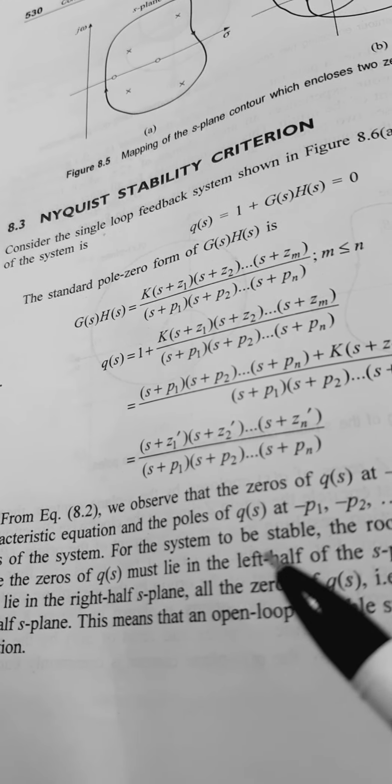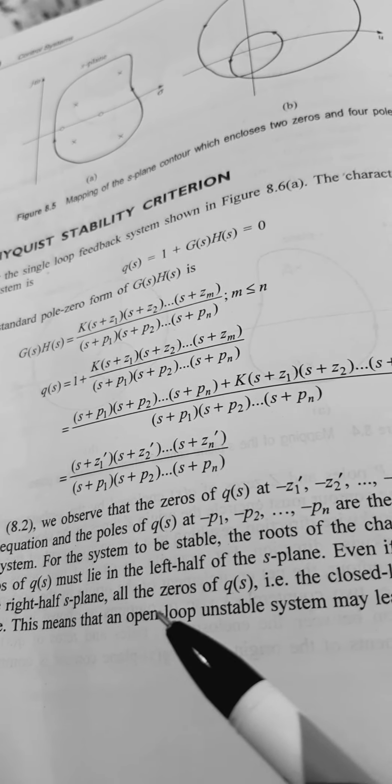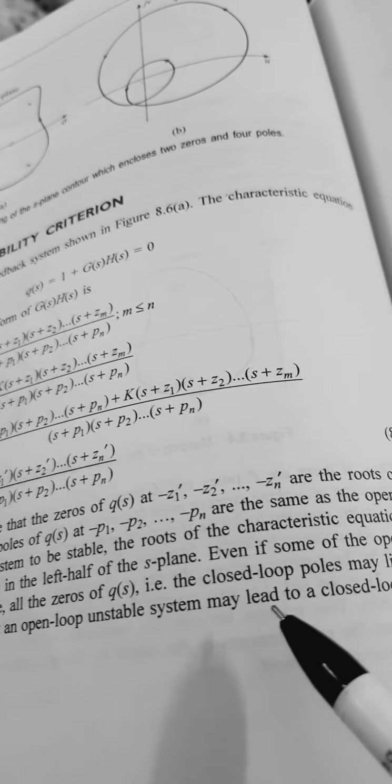Even if some of the open loop poles lie in the right half of the s plane, all the zeros of Q of S, i.e. the closed loop poles, must lie in the left half of the s plane. So here the zeros of Q of S are nothing but the closed loop poles.